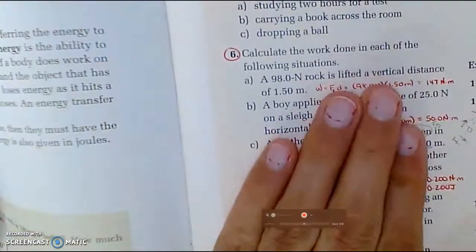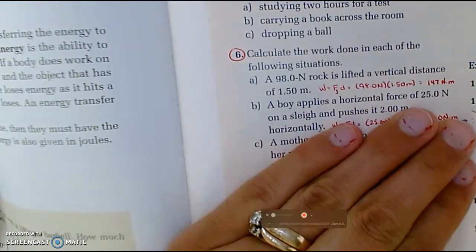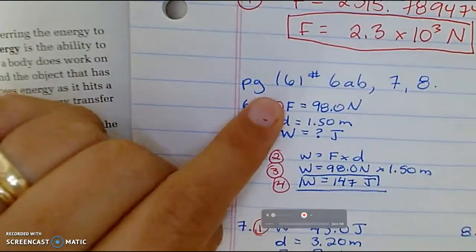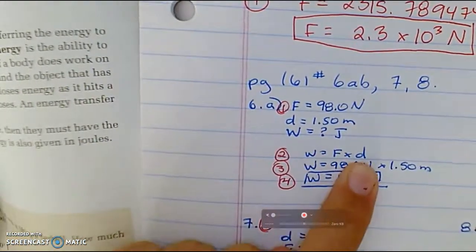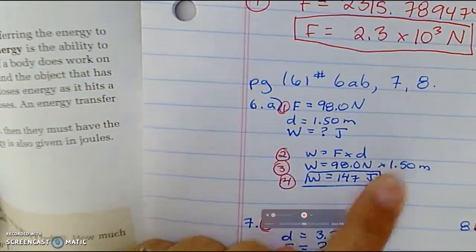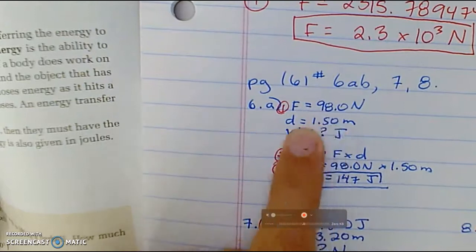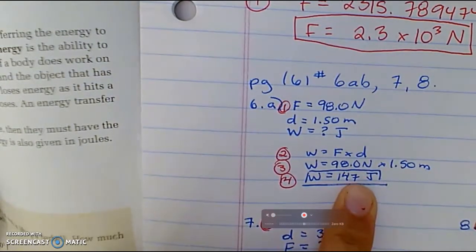Number 5: a 98 newton rock, going tobogganing, pushing it 2 meters. We had force, distance, work. We're trying to find work. Punch in your numbers. And luckily for us, our answer had 3 significant digits, 1, 2, 3, so we didn't need any rounding, and we were good to put that in a box.